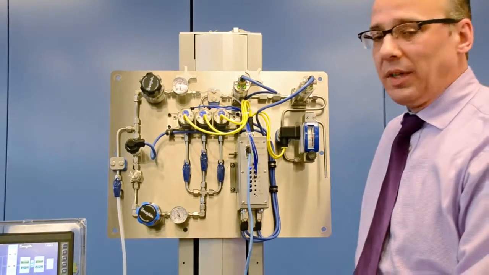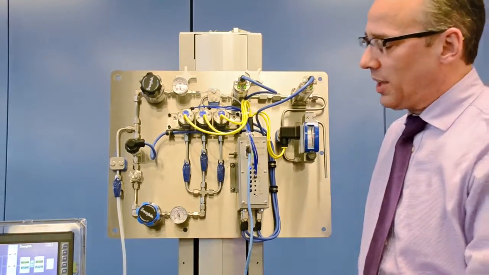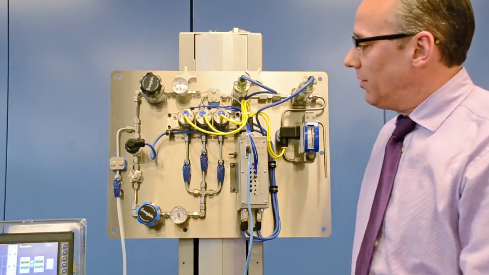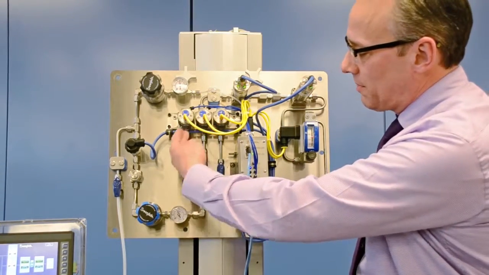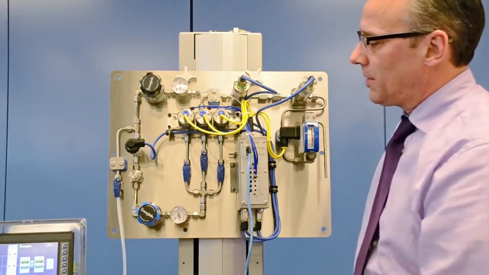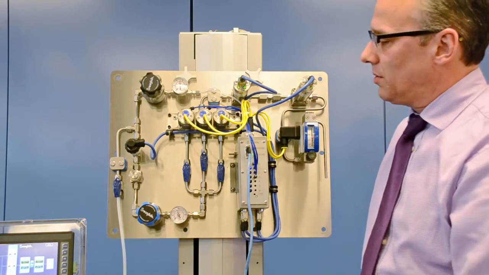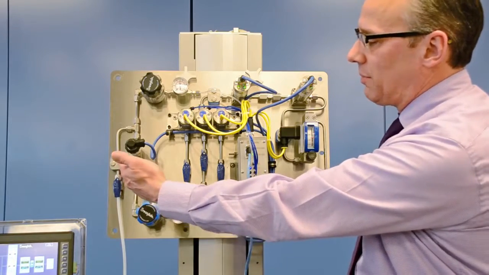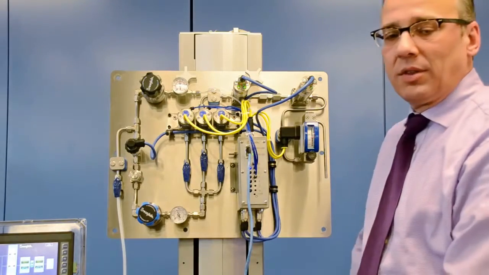Now in this system we have traditional SwageLock fluid components. We have valves for selecting streams, we have some pressure regulators for regulating pressure, and then we have some transducers, but also for monitoring inlet pressure and other pressures and temperatures in the system.